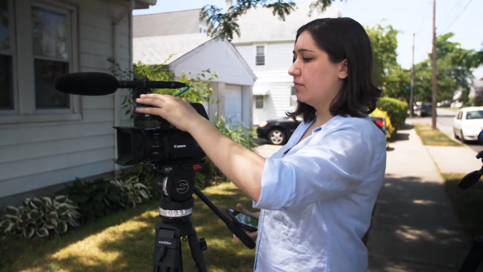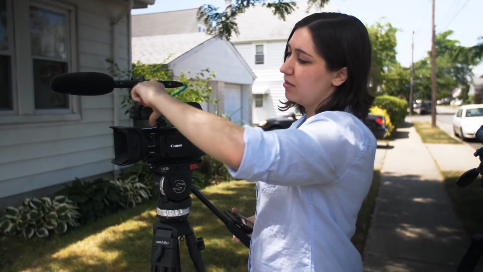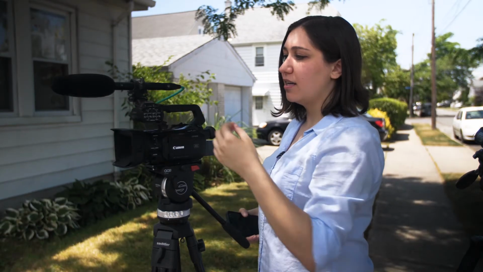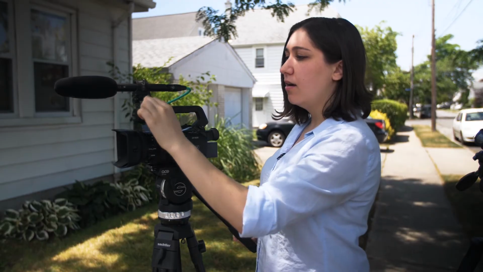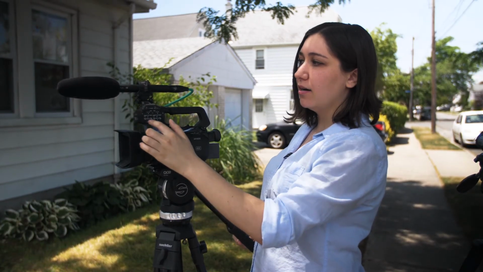So one of my favorite features of the Canon XF405 is it comes with this audio unit. It doesn't come with the actual shotgun mic, you have to purchase that yourself, but it comes with the ability to switch between internal microphones and inputs over here, which are XLR, and you can change the loudness of what you have coming in through that input with these dials right here. Because you have all of this control and because you can power your microphone from the camera, it gives you a lot more flexibility and a lot more opportunity to use higher end microphones with your camera.